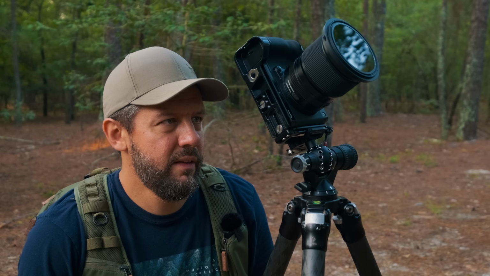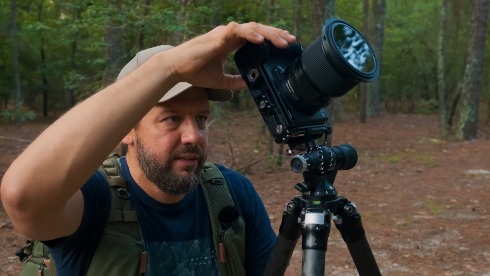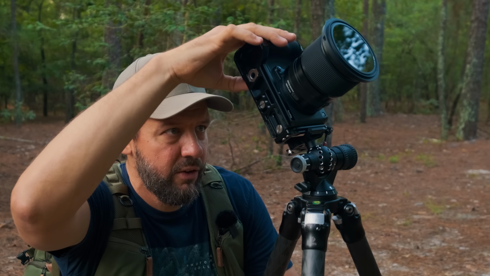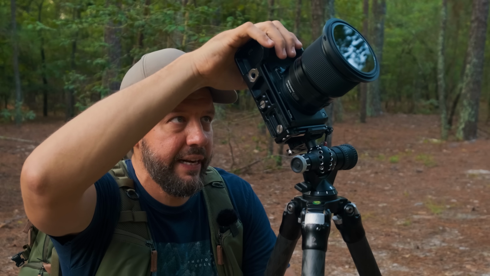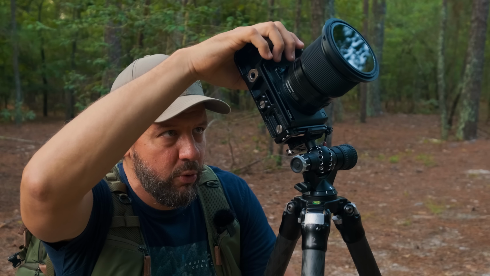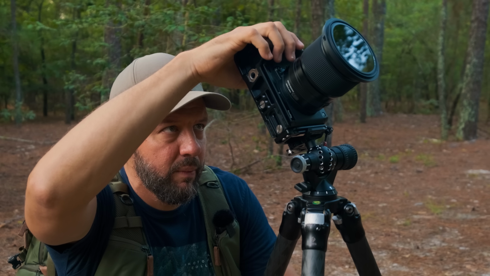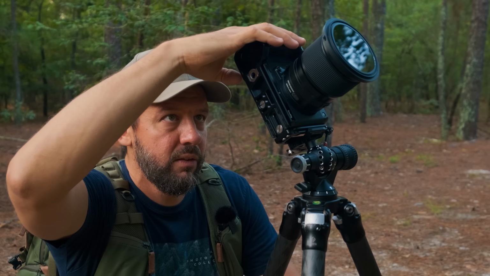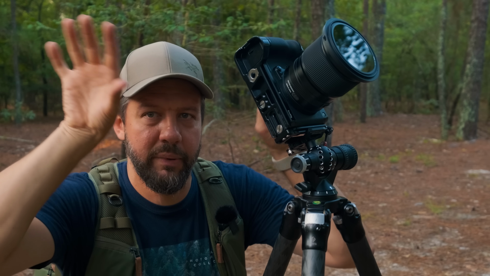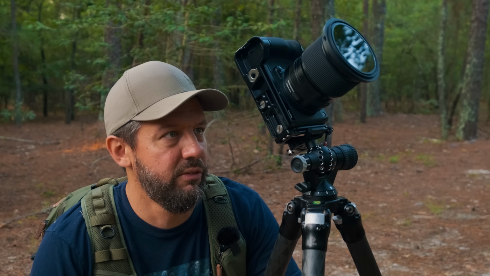Let's see. I'm using f8, ISO 500. Shutter speed of 1/4 of a second. It's pretty still out here, so I don't have to worry about any kind of leaves moving or anything like that. But yeah, looks good. Not too bad. I love the canopy of trees, or canopy of branches and leaves on this one.